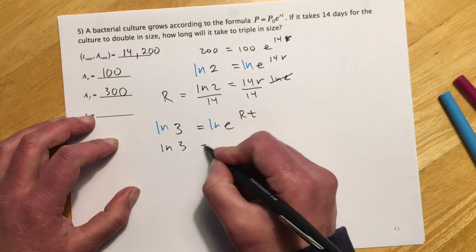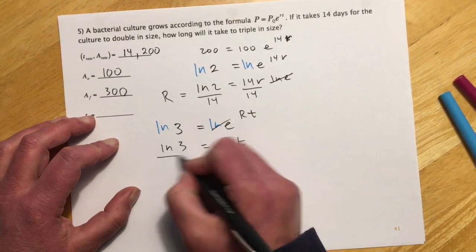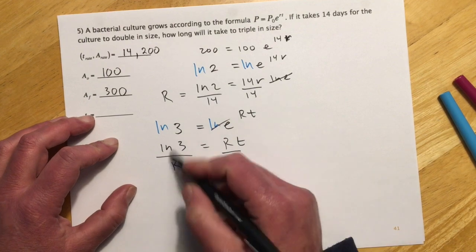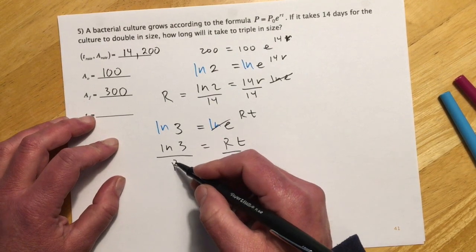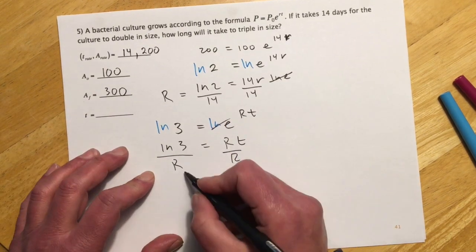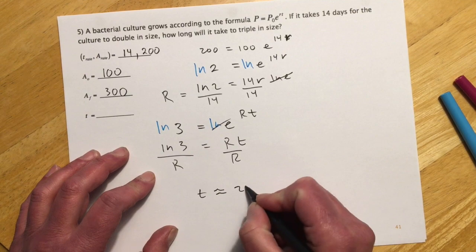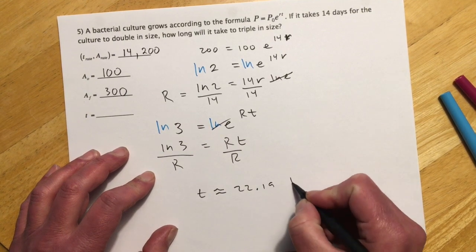So ln3 equals RT, that drops out, so that's our over R. And again, if we plug that in the calculator, the 14 would be on top, ln2 on the bottom. I got about 22.19 days.